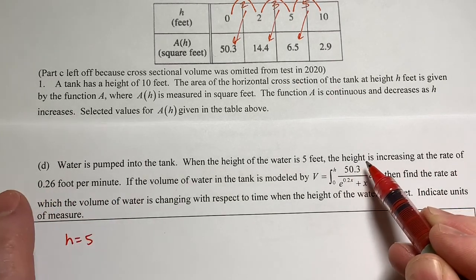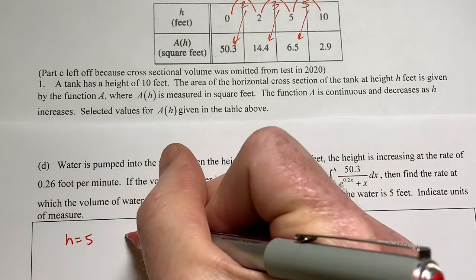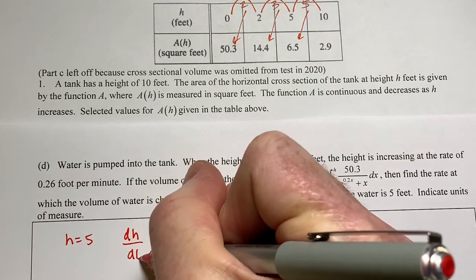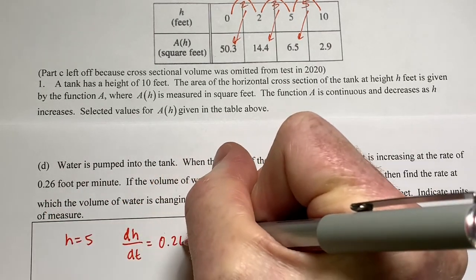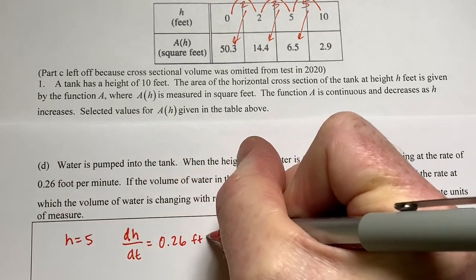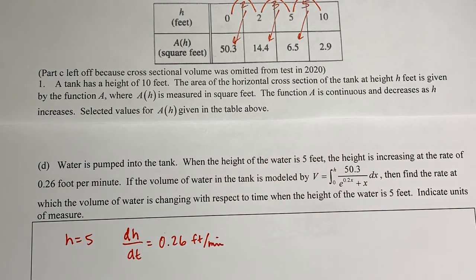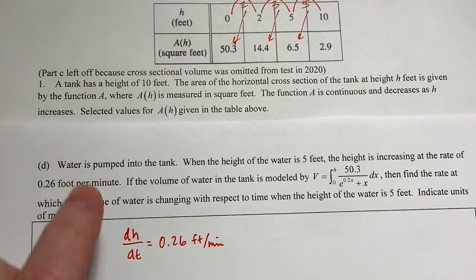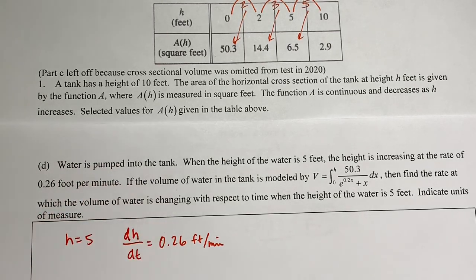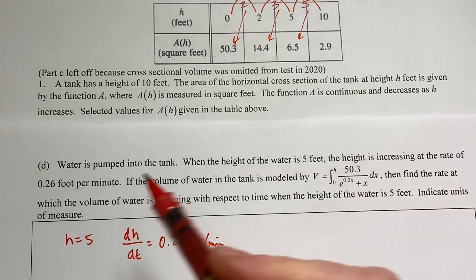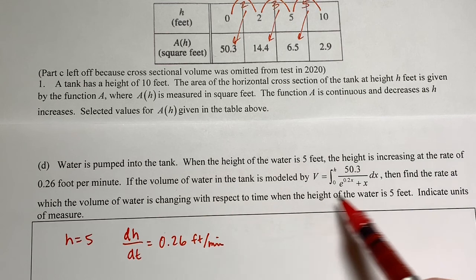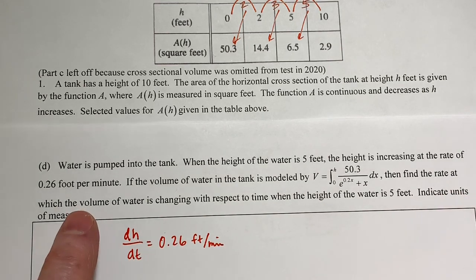So how do you write height is increasing at a rate? dH dt is, and it says increasing, so positive, 0.26 foot per minute. I know what you want to say 0.26 feet per minute, but that's like a quarter of a foot per minute. All right. Then it says if the volume is modeled by this expression, find the rate at which the volume of water is changing.